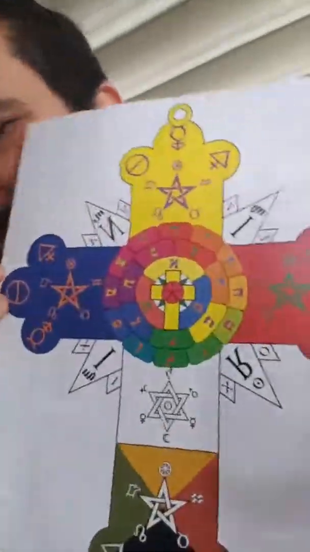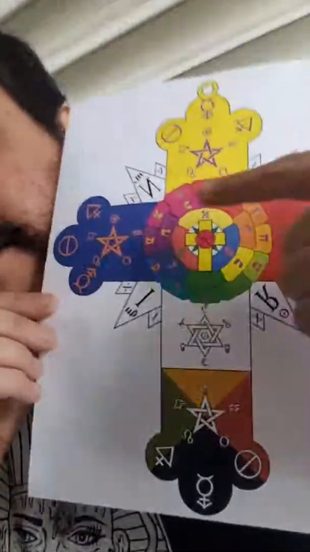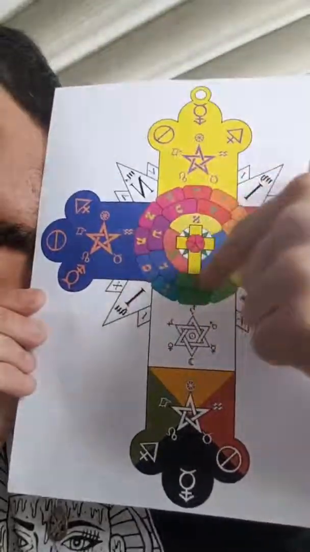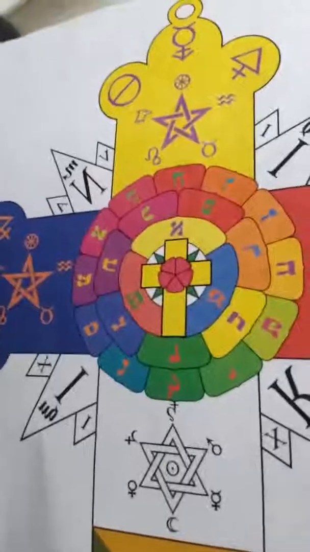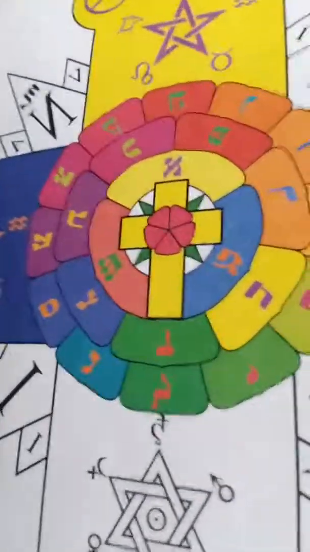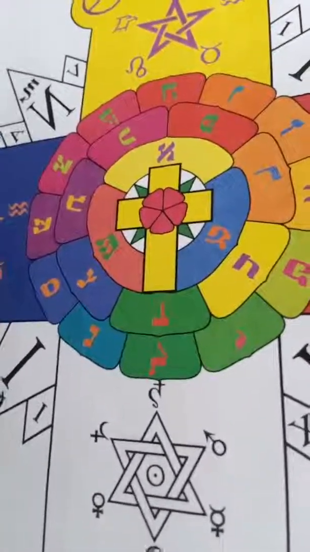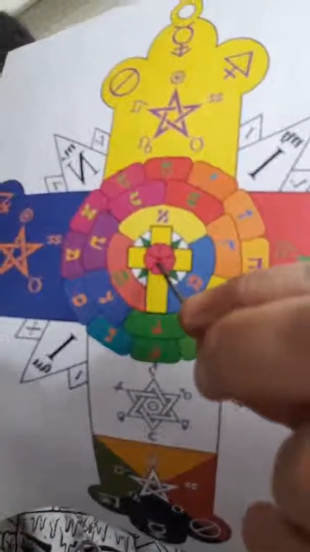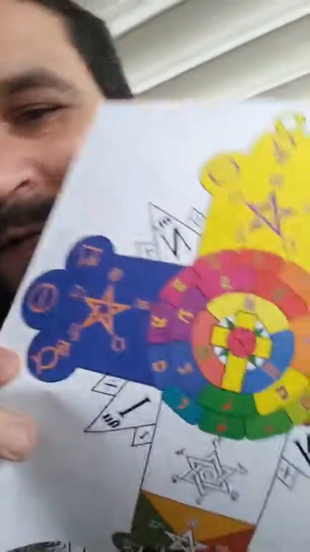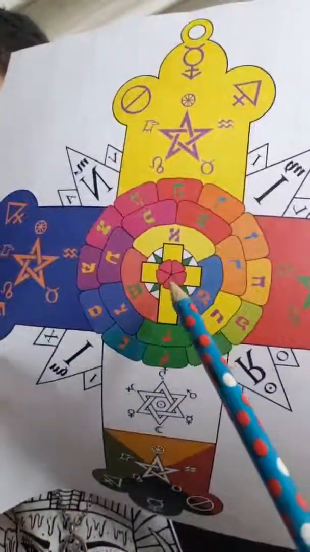So let's start unfolding. So we have the big cross, and in the big cross is a big flower with a bunch of petals, and then in there is a smaller cross with 5 petals. See that? So we're going to zoom in here. We're going to zoom in to the very center.